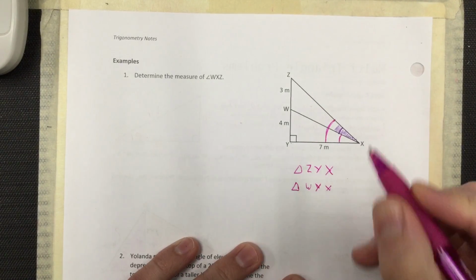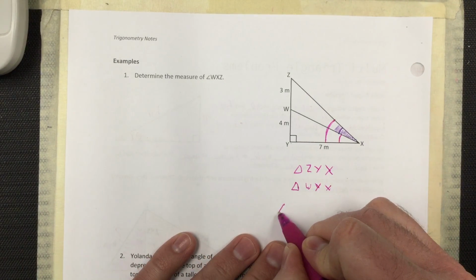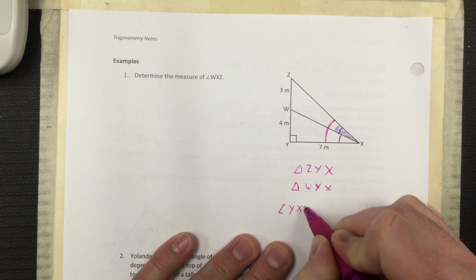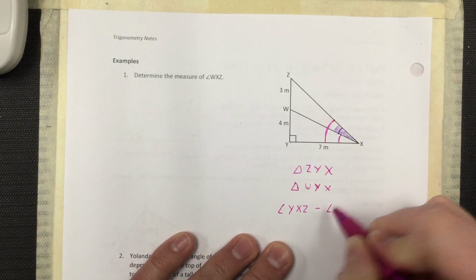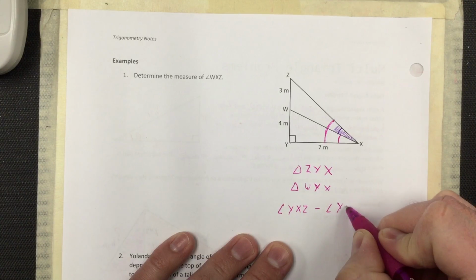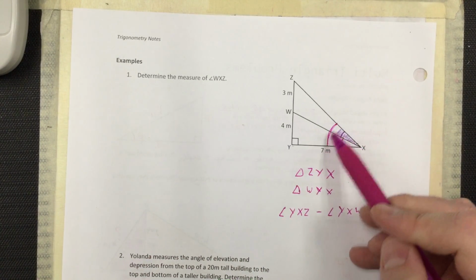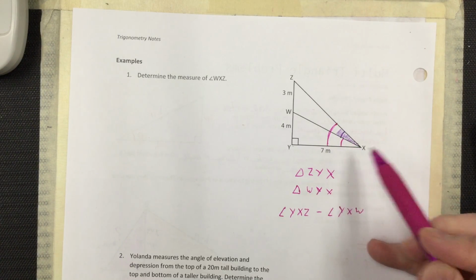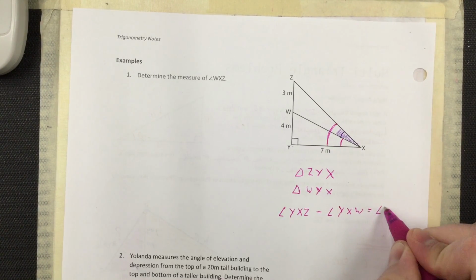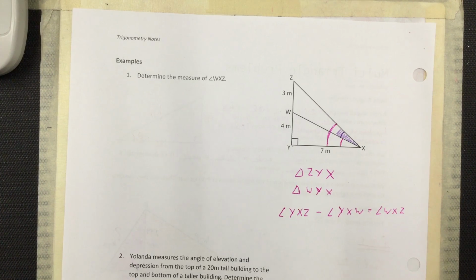So we're going to find, again using terminology here, angle YXZ minus angle YXW. That's what we're going to be doing. We're going to find this big angle, subtract the small one, and that's going to equal angle WXZ.